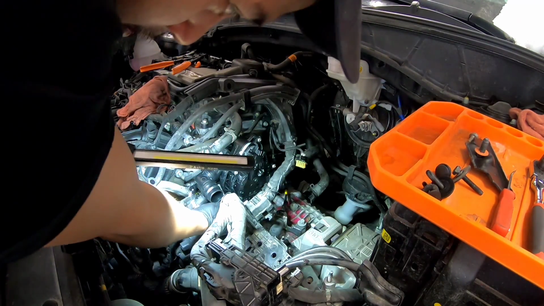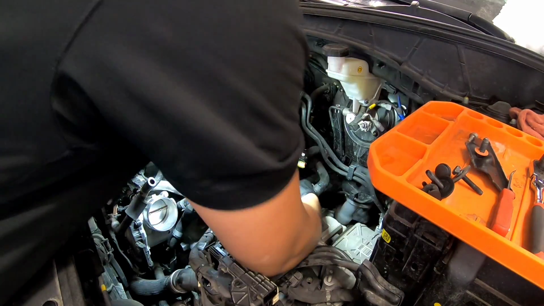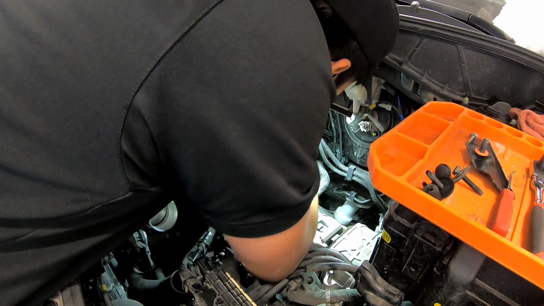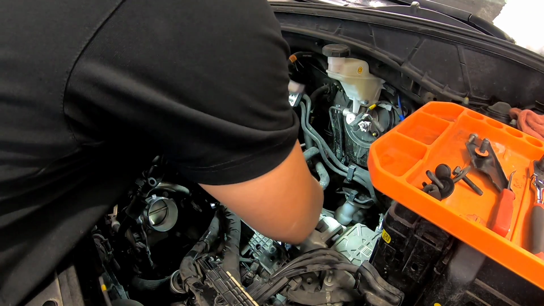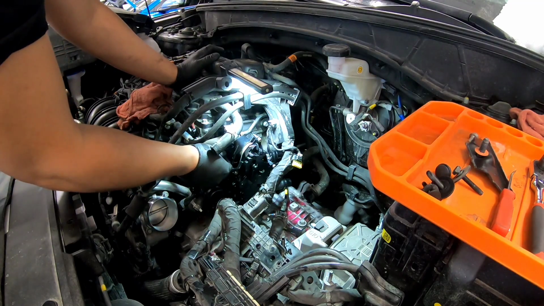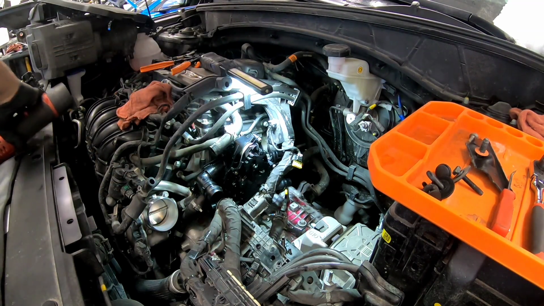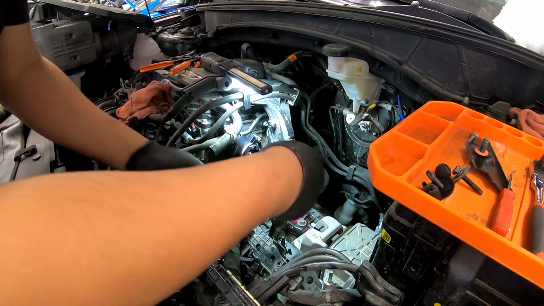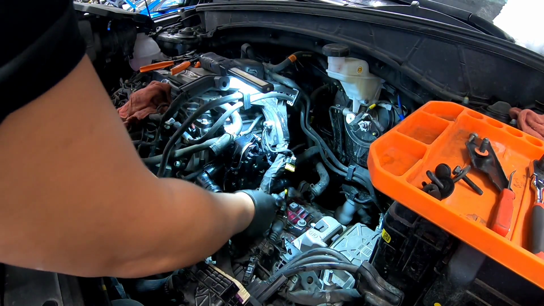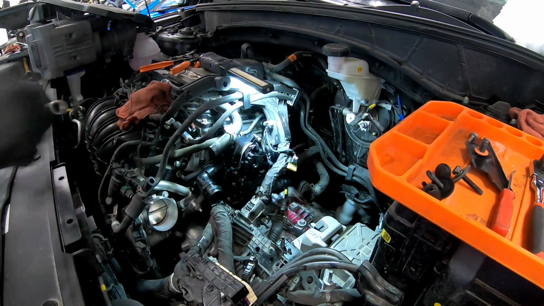One at the bottom and one on the other side, and your one nut. Okay, I'm just gonna hand thread this lower one because I don't want to cross thread anything there. Okay, that's good.